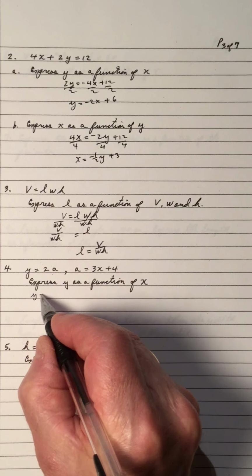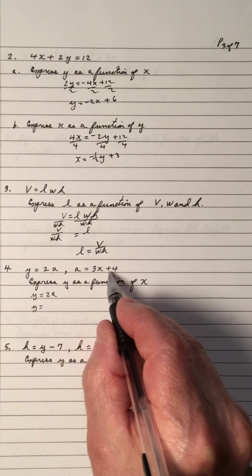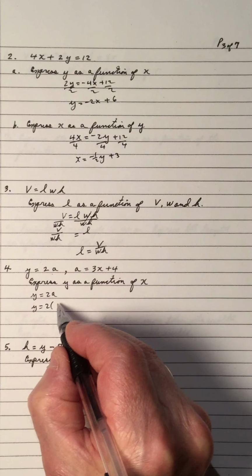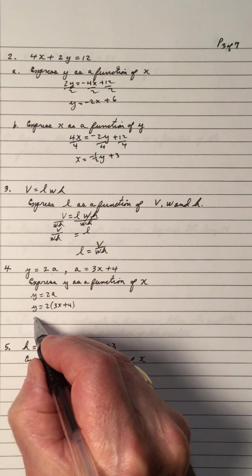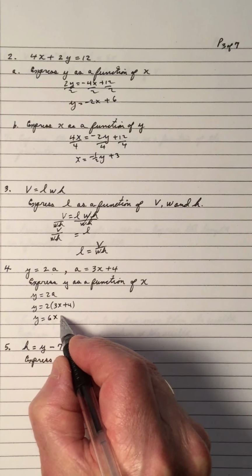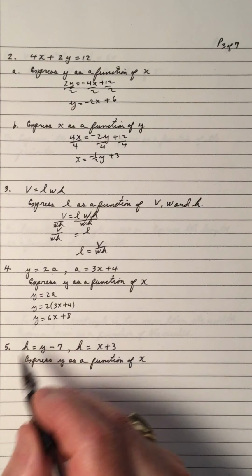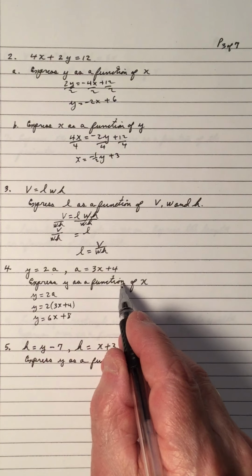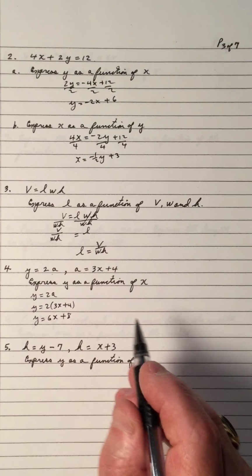So if y equals 2a and a equals 3x plus 4, I'm going to sub 3x plus 4 in place of a. So y equals 6x plus 8. Now I have y as a function of x. If I want y as a function of x, it means I have to remove the a from these equations.